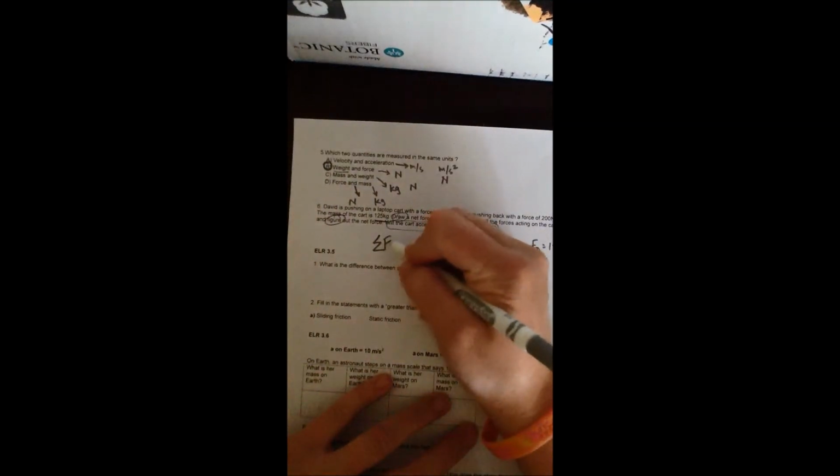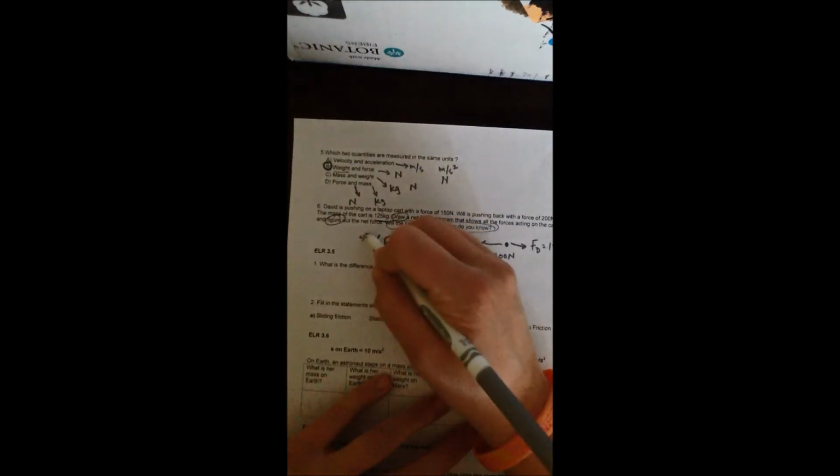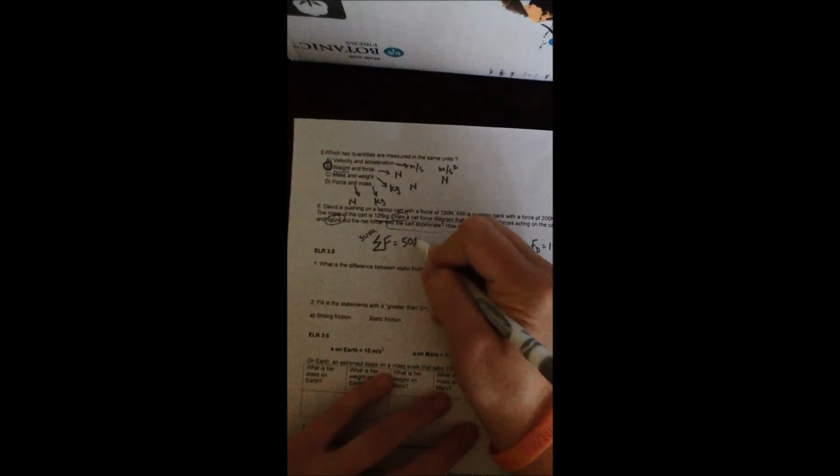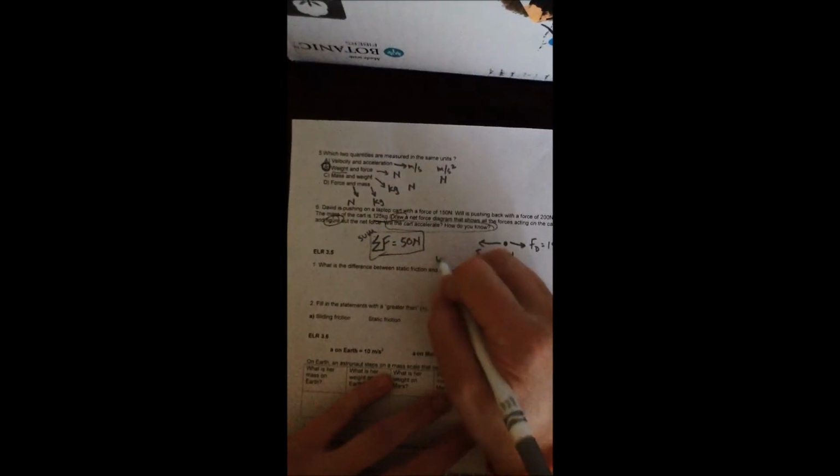So I use my sum, my net force, remember that means sum of, S-U-M. My net force equals 50 newtons. Will the cart accelerate? Yes, it will accelerate because not all forces cancel out.